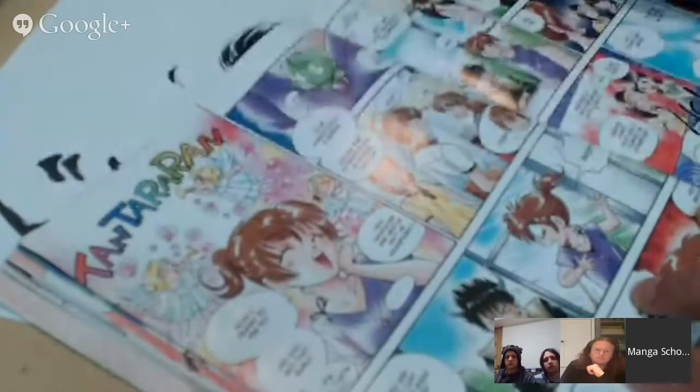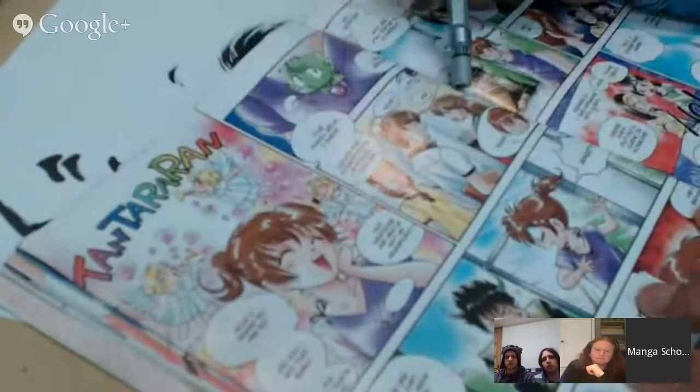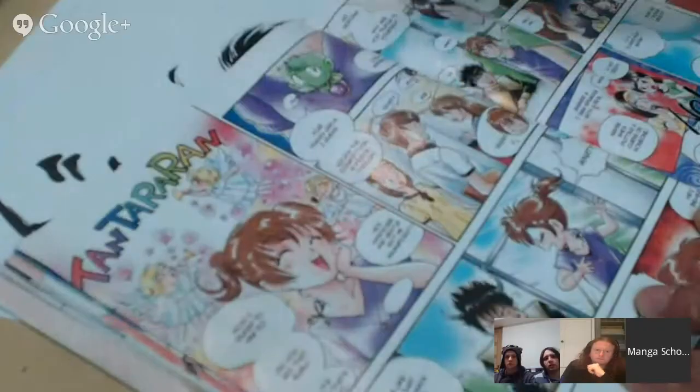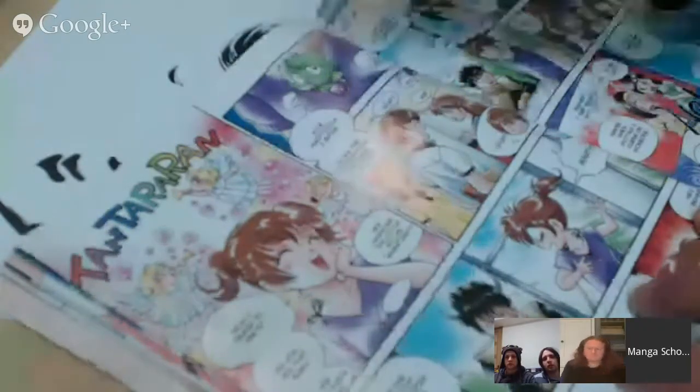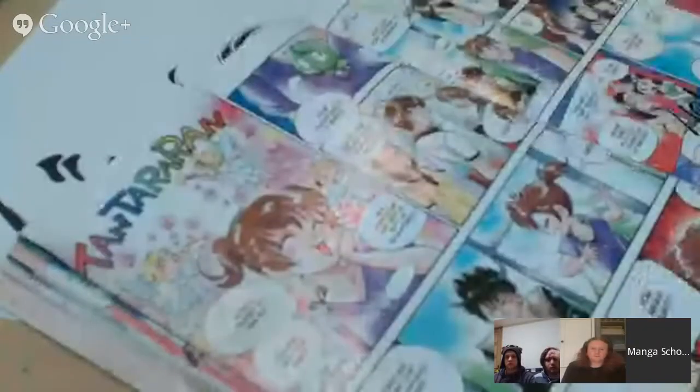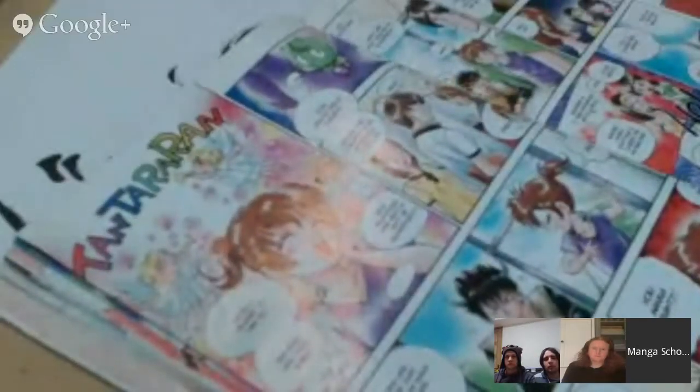We manipulate readers' eyes this way, so we can avoid this, because the stream in Japanese manga is very strong. In this case you're supposed to read like this. This one is very Japanese style.